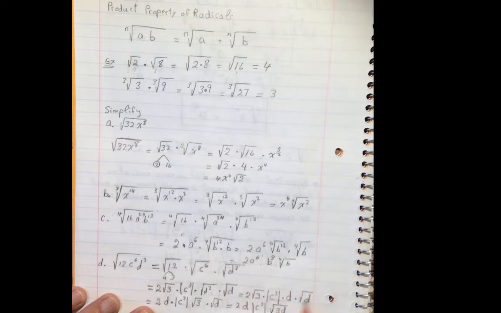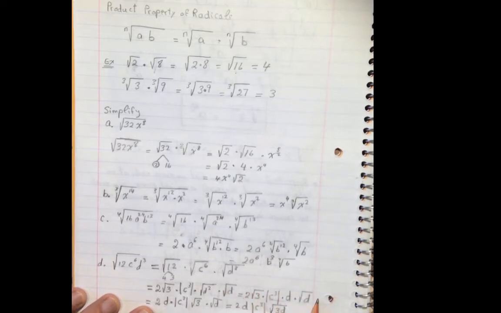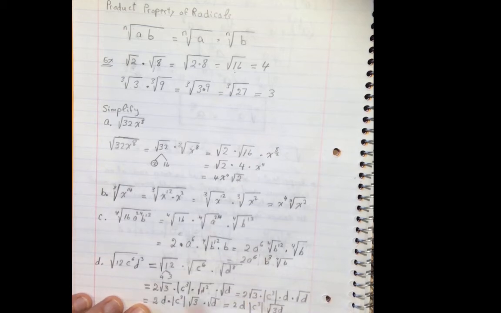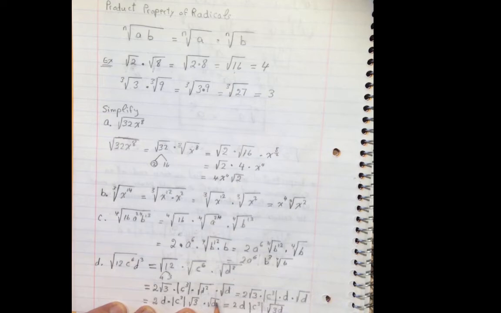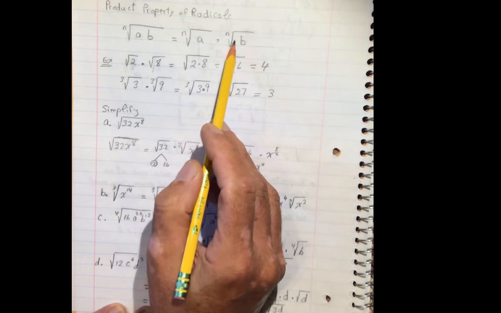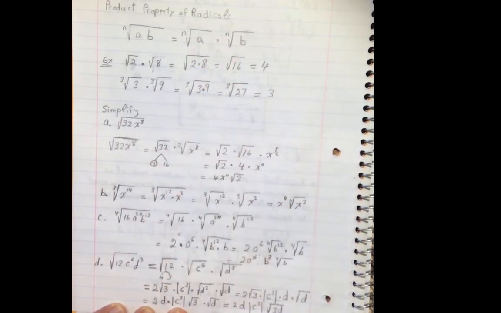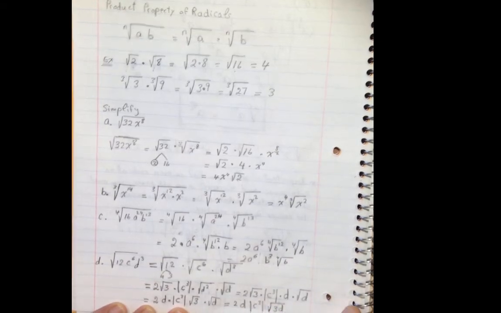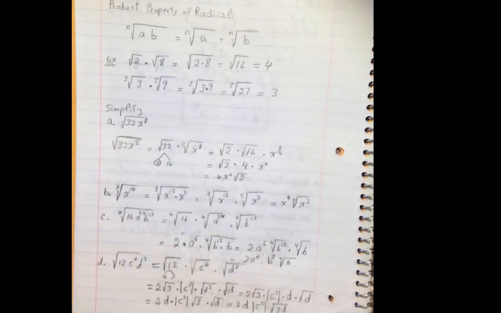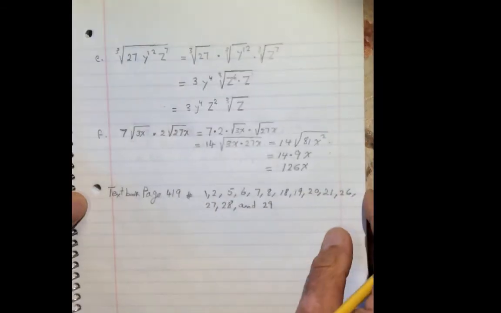Now we are going to use the commutative property to just arrange these. So we are going to have the 2 at the beginning, then we are going to bring this 2 next, then the C power 3 absolute value, then the root 3 and the root D. These two square roots, we can apply the product property and combine them inside one radical. So it's going to be square root of 3 times D, or 3D. And we are done. I'm going to show you a couple more examples.